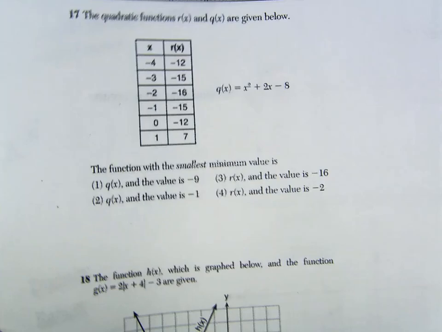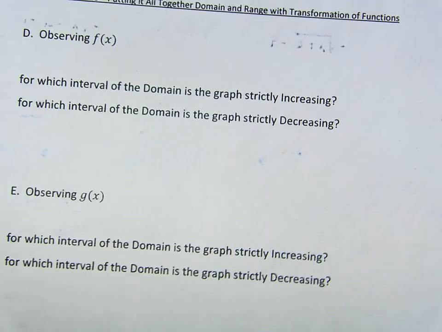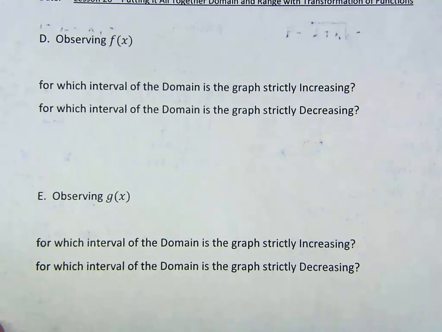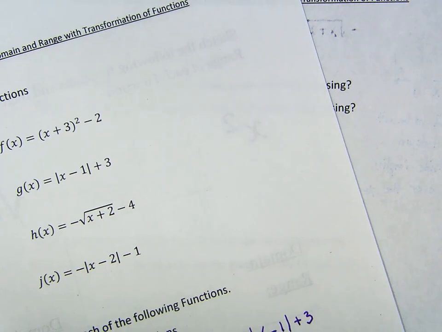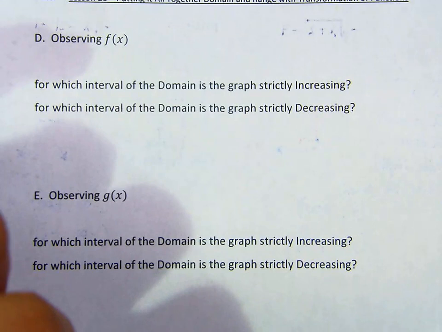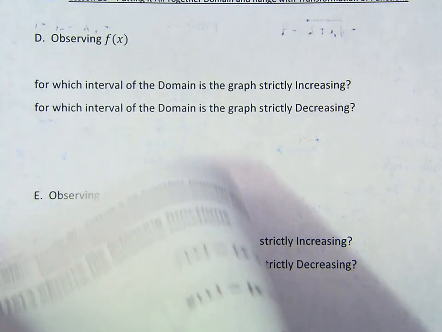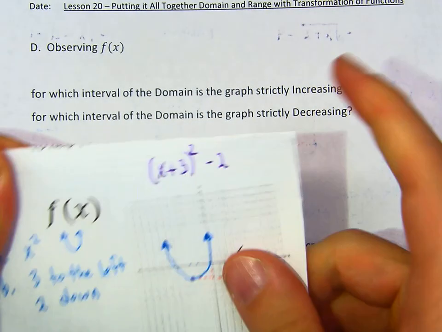So that was just a warm-up for the next part, because this part is a little tricky. So observing f of x, let's take a look at f of x very quickly. Here, let me fold this real quick. I think that would help a lot. Here. And let me do that like this. Okie dokie. Let's take a look at this.